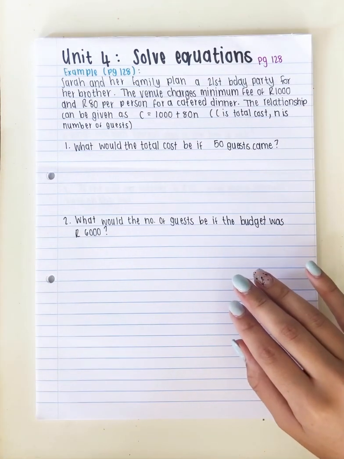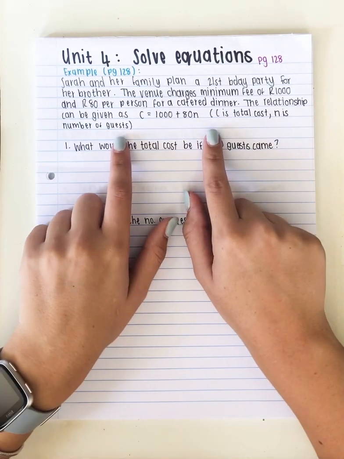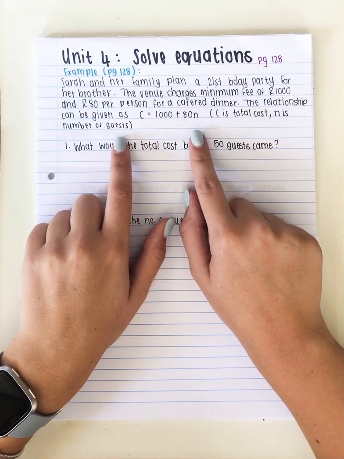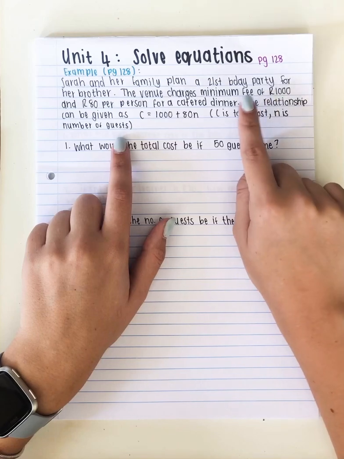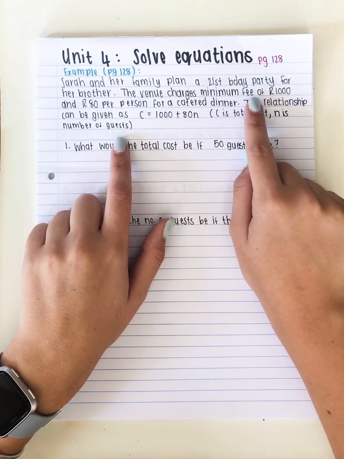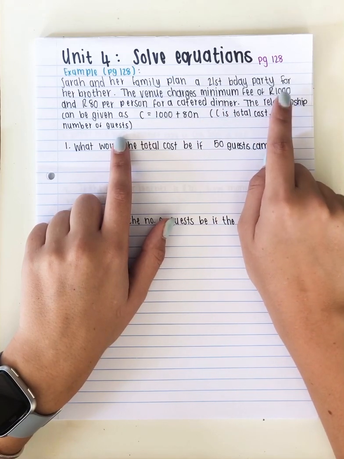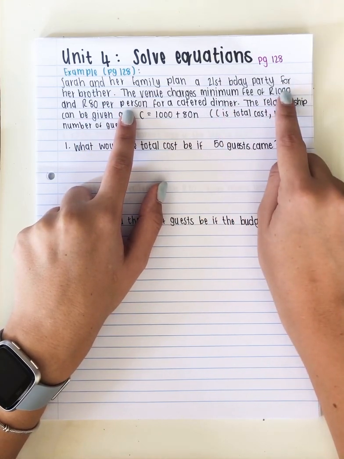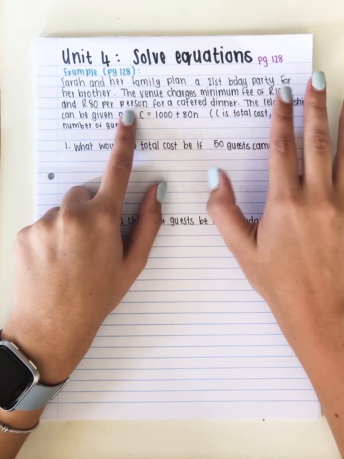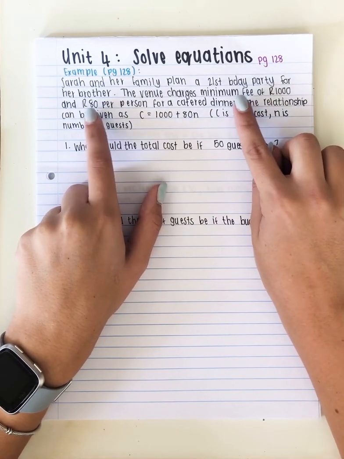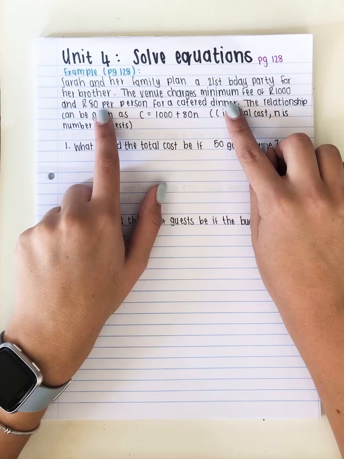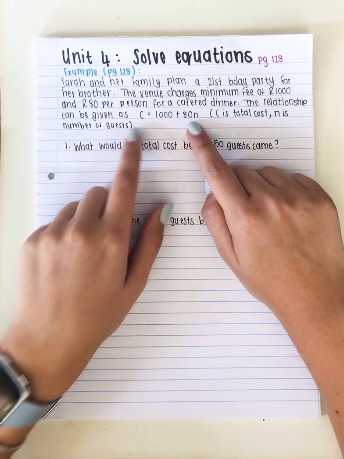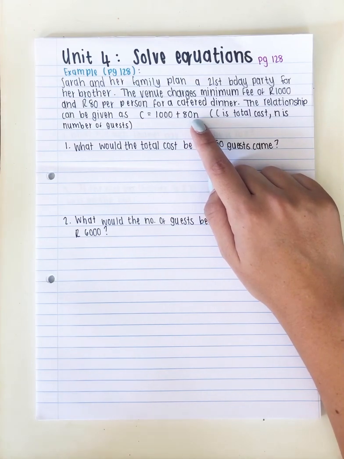For instance, if we look at this example, it's on page 128. Sarah and her family plan a 21st birthday party for her brother. The venue charges a minimum fee of 1,000 Rand, and then 80 Rand per person for a catered dinner. So they need to charge 1,000 Rand no matter how many people come, and then it's 80 Rand per person for the dinner. The relationship can be given as C is equal to 1,000 plus 80N.